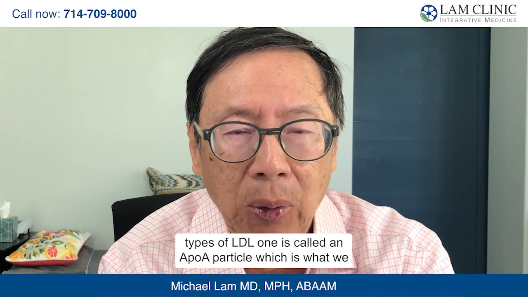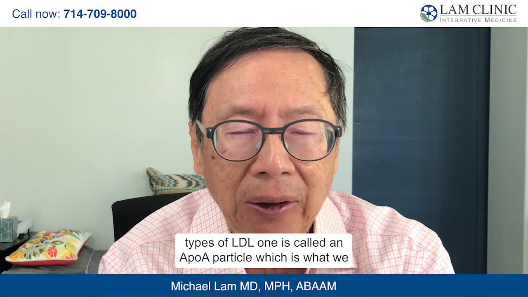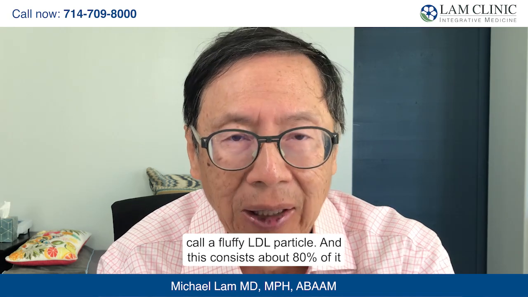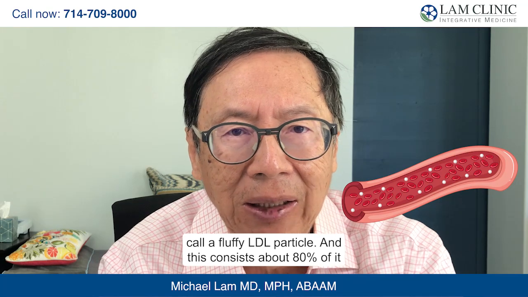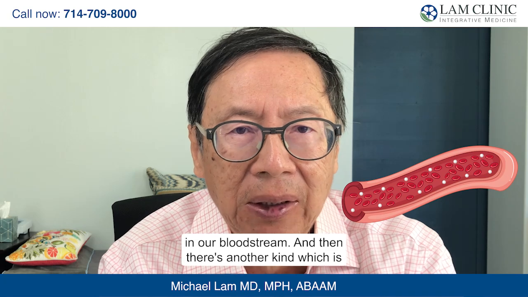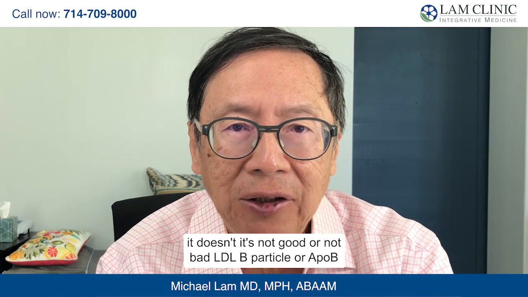What we do know is that there are two types of LDL. One is called an ApoA particle, which is what we call a fluffy LDL particle, and this consists of about 80% of the LDL in our bloodstream. And then there's another kind, which is called the ApoB LDL particle, which is the cardiovascularly negative one, as compared to the ApoA, which is cardiac neutral, it's not good or bad.